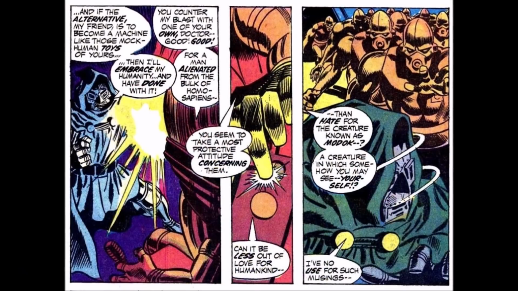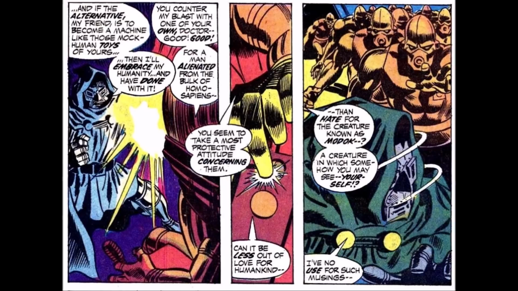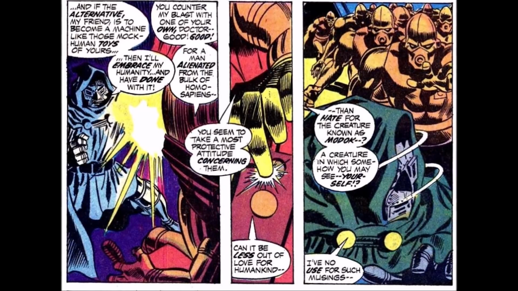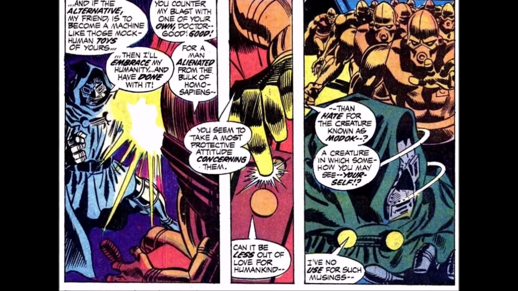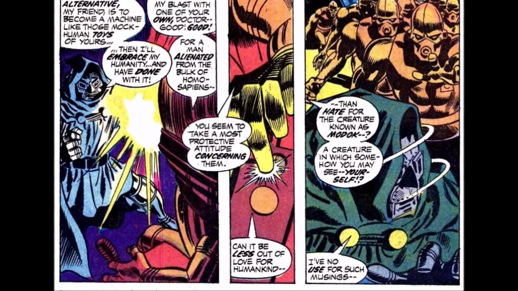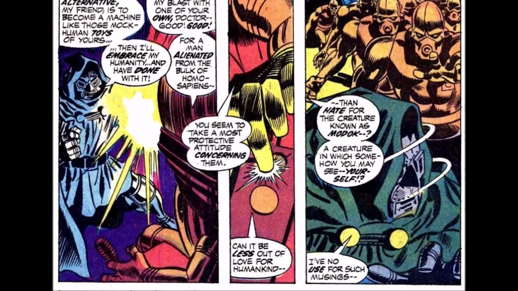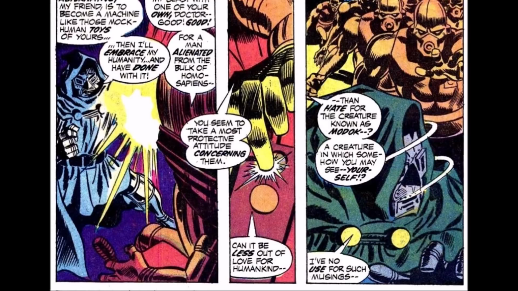We have to take a moment to recognize the hilarity of this next panel. Dr. Doom says, "If the alternative is to become a machine like those mock-human toys of yours, then I'll embrace my humanity and have done with it." This is, of course, bitterly ironic when one considers Doom's use of Doombots, Servo Guards, and Victor Von Doombots.